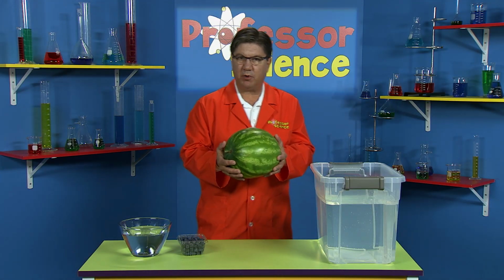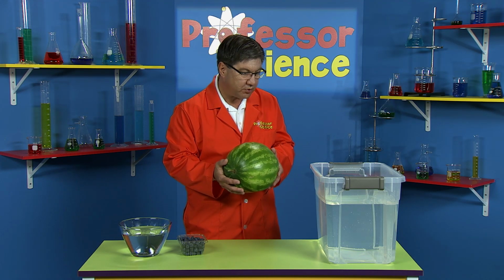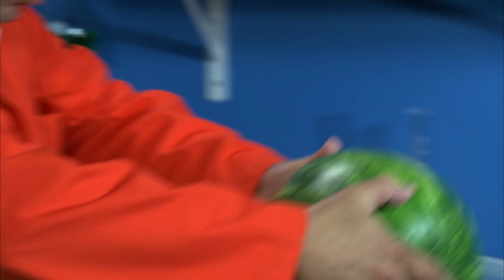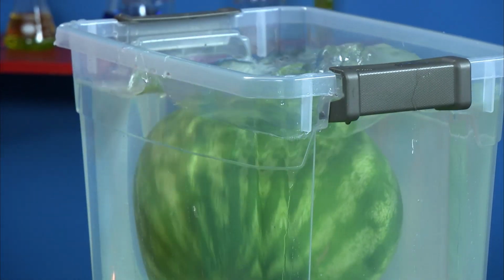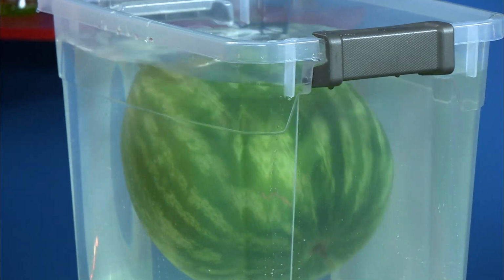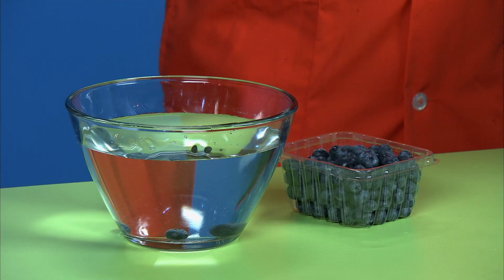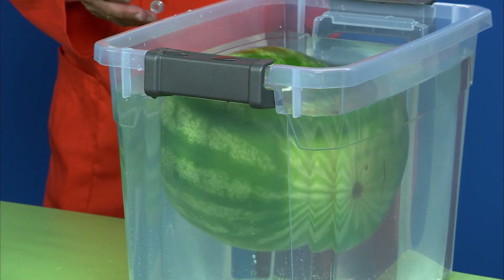The watermelon's pretty big and it's heavy. Do you think it's going to sink or float? Let's see. Wow, look at that. The watermelon floats. So what's going on? Size and weight really isn't very helpful in predicting whether an object sinks or floats.